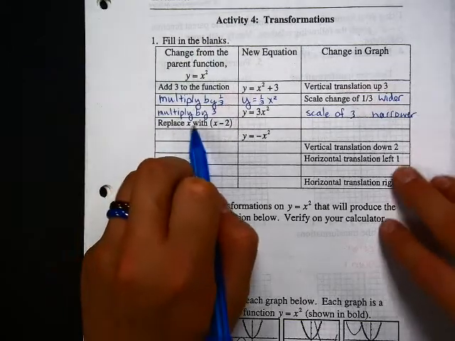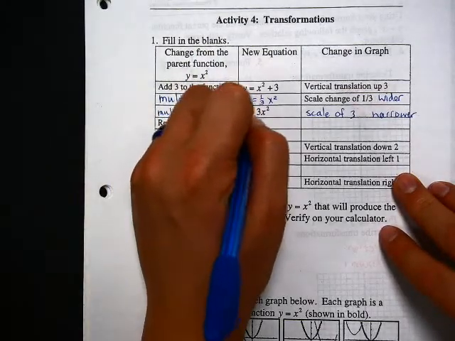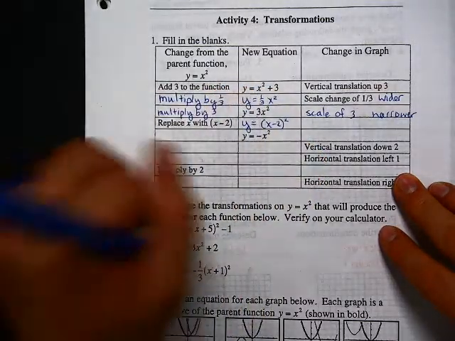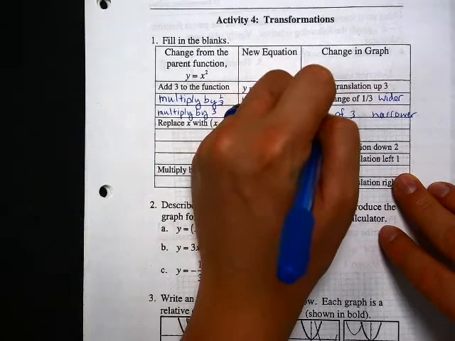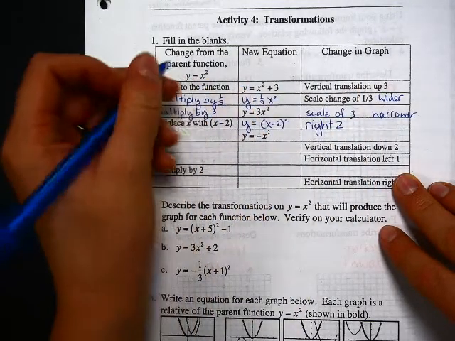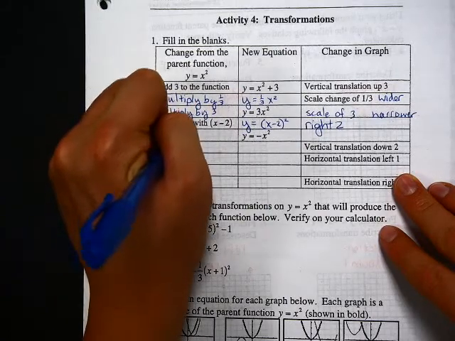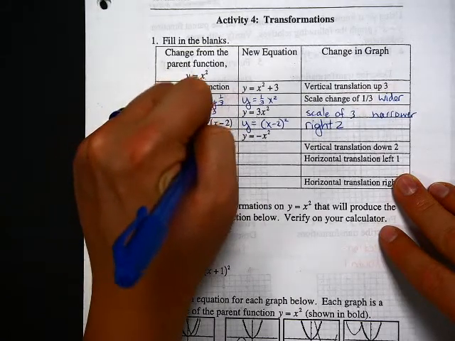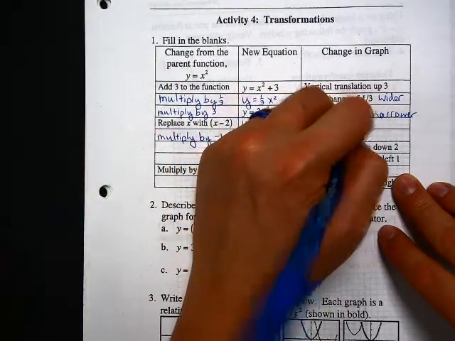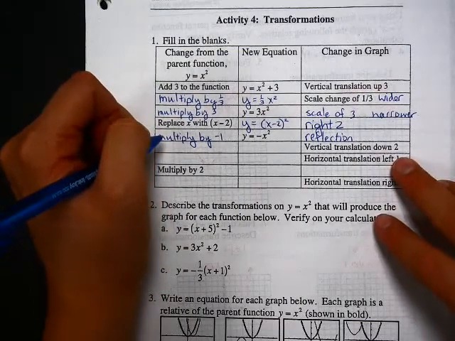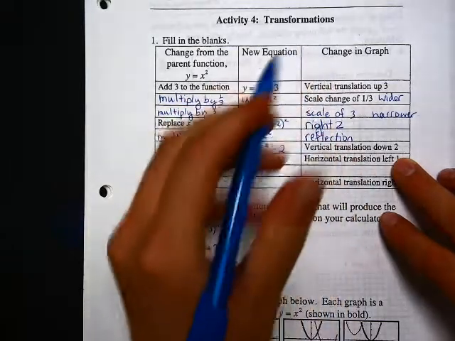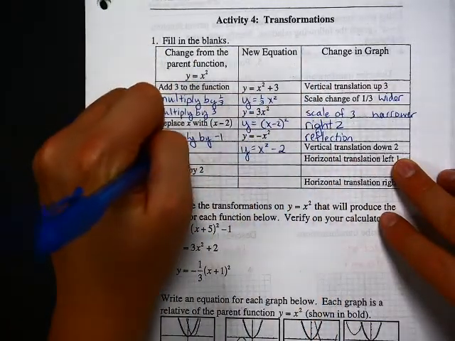Okay, so if we replace x with x minus 2, squared, that would go right 2. And y equals negative x squared. We're multiplying by a negative 1, and that would just be a reflection. Okay, and then vertical translation down 2, that would be y equals x squared minus 2, because up or down is outside the parentheses, so we just subtract 2.